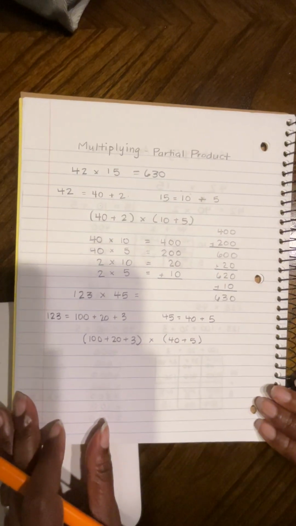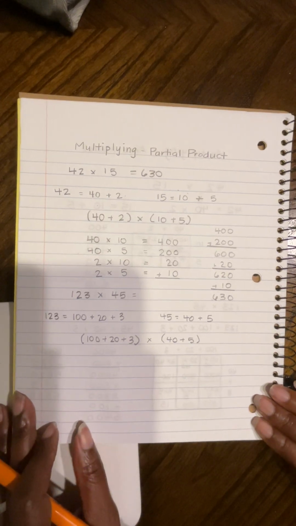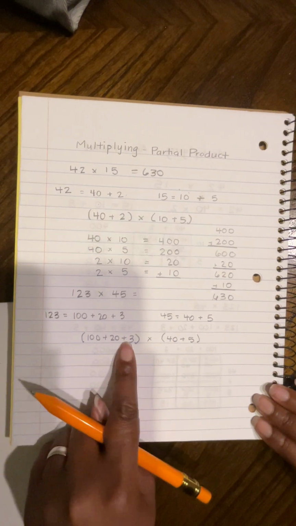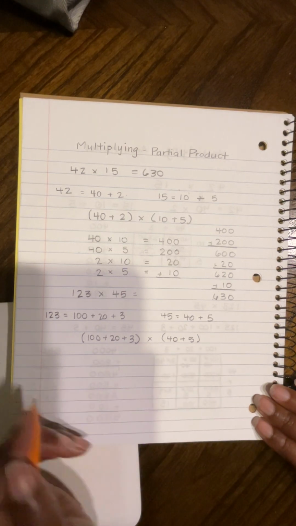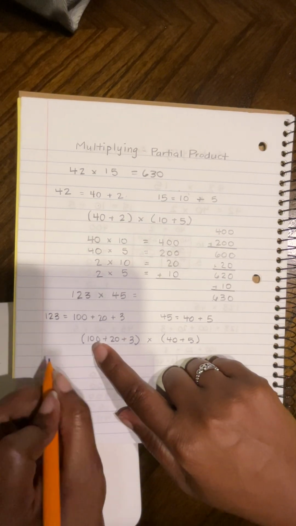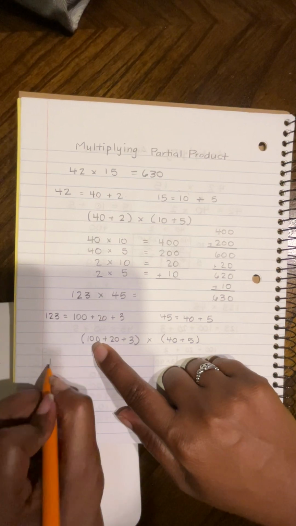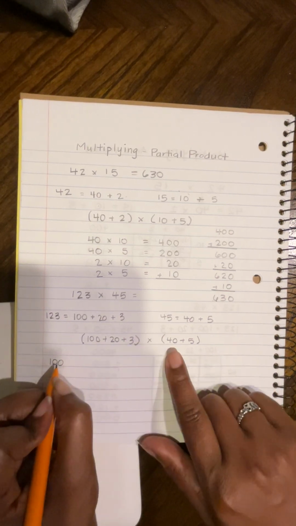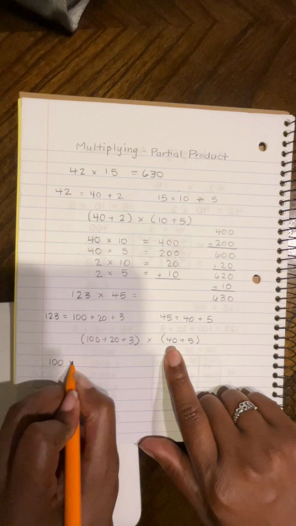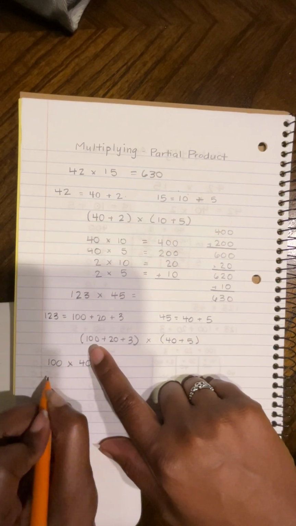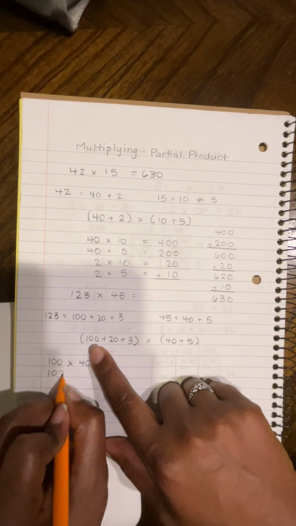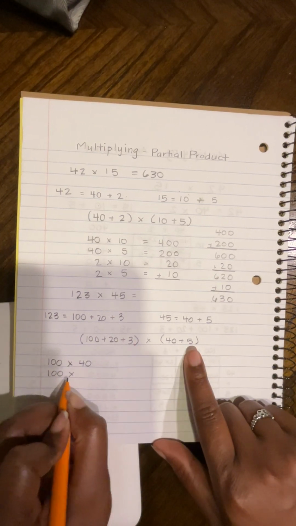Just like in the previous problem, I am now going to create pairings between the parts of my first factor and the parts of my second factor. So I'm going to start with 100 and multiply it by 40. I'm going to take that 100 again and multiply it by 5.